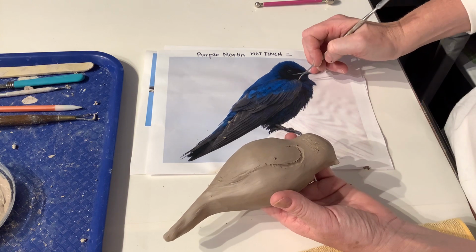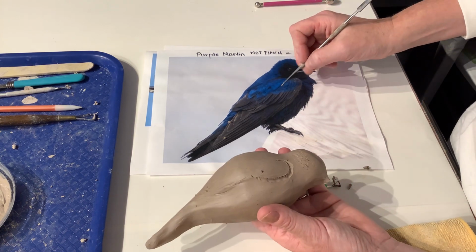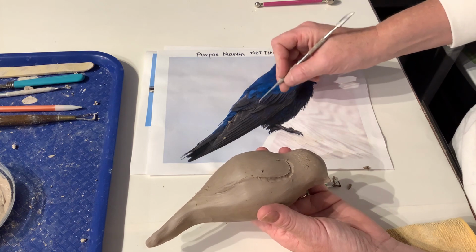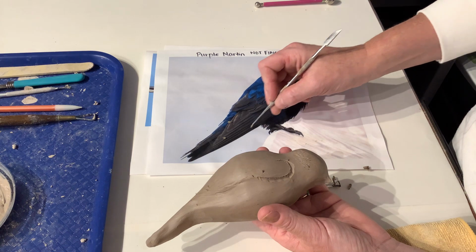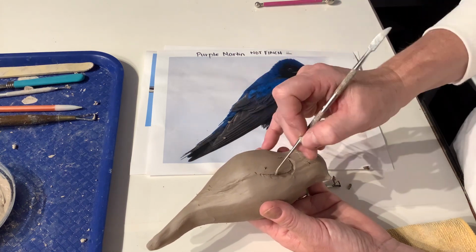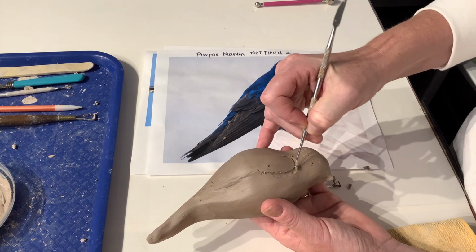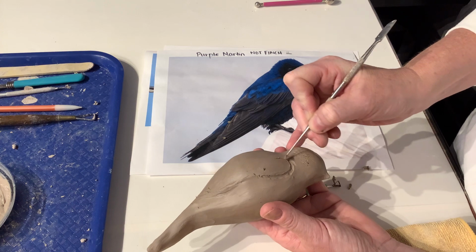So I'm trying to mimic what I see right in here. And I see multiple different layers of feathers in here, but the first thing I want to do is be able to create these feathers right on top. And I'm just removing a little bit of clay right around that area.